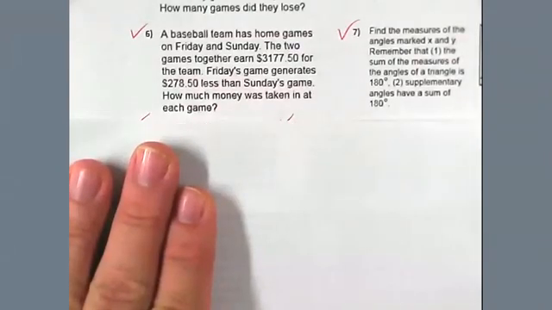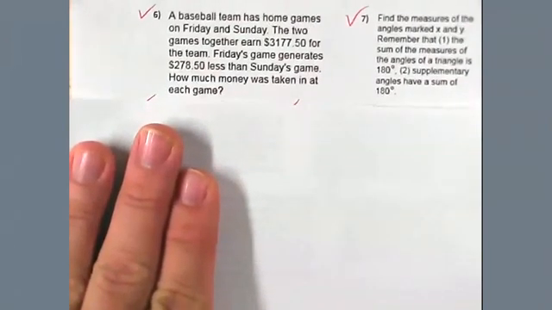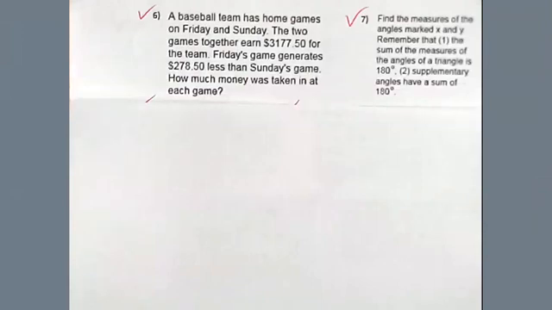All right, let's look at question 6. A baseball team has home games on Friday and Sunday. The 2 games together earn $3,177.50.